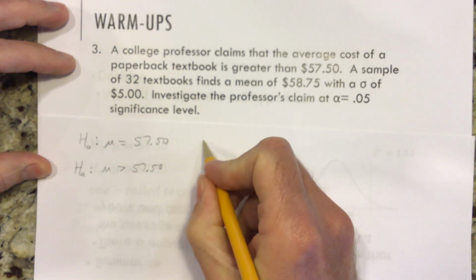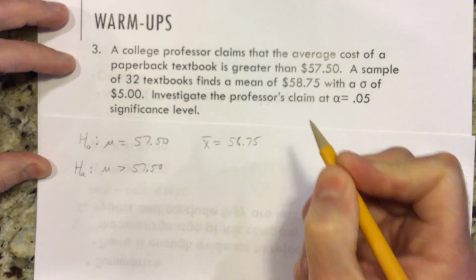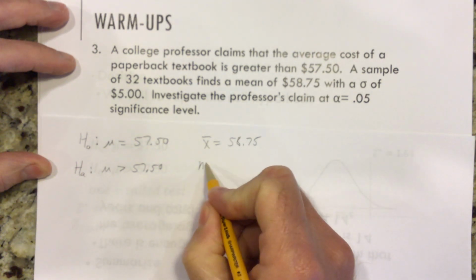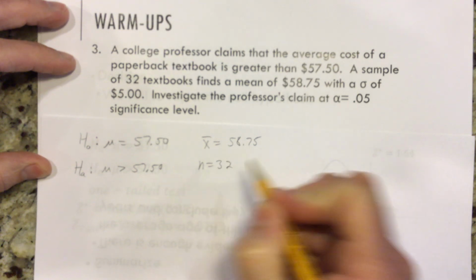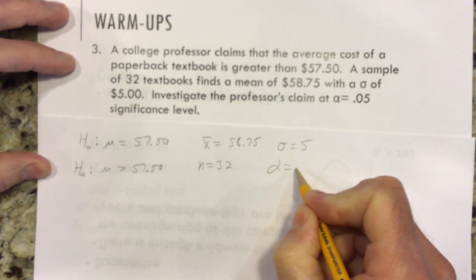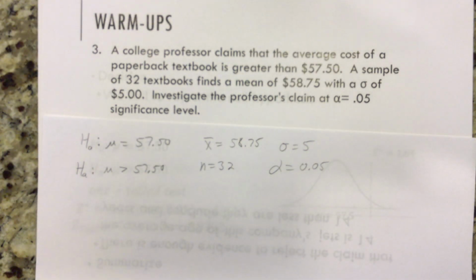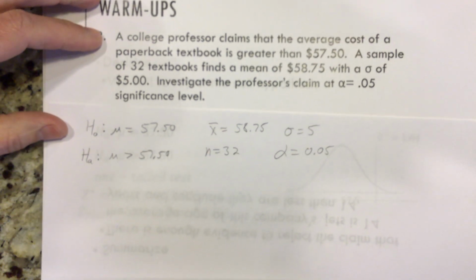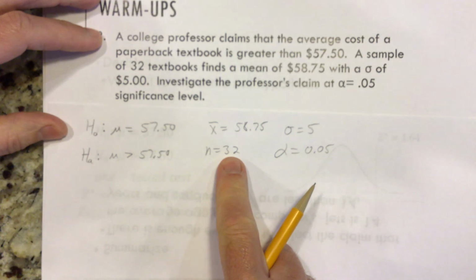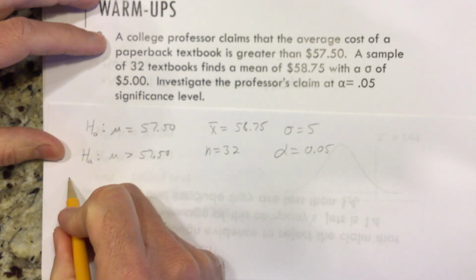Okay, we've got a sample mean, sample size of 32, again sigma, and an alpha of 5%. Do your checks. There's easily 320 paperback textbooks out there, so we can safely use our standard deviation formula.